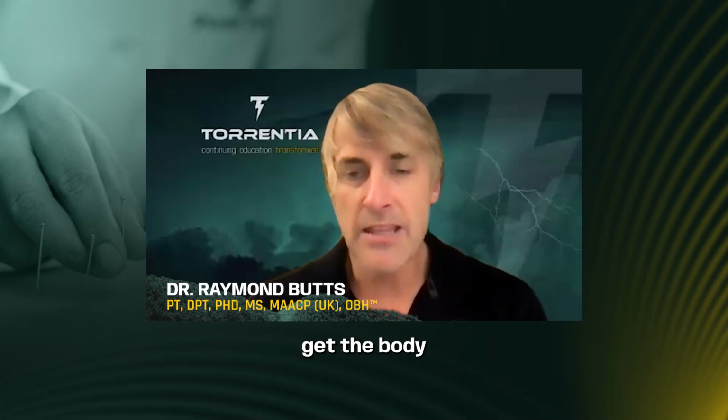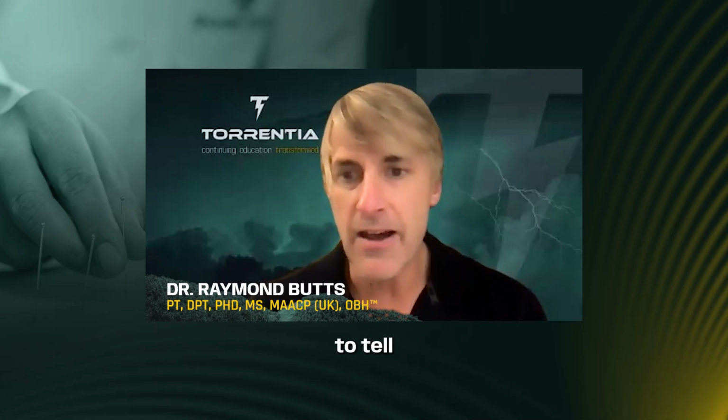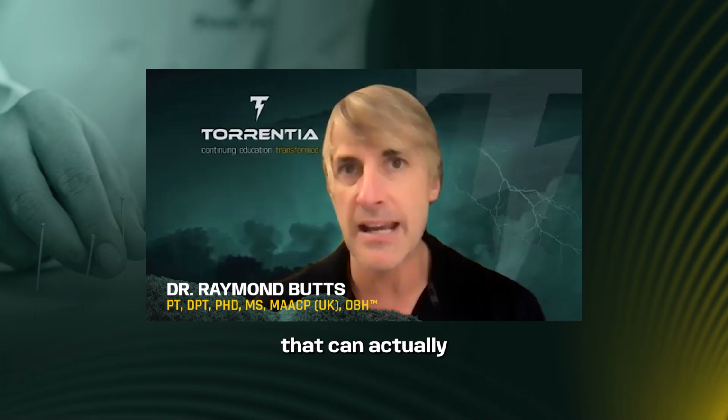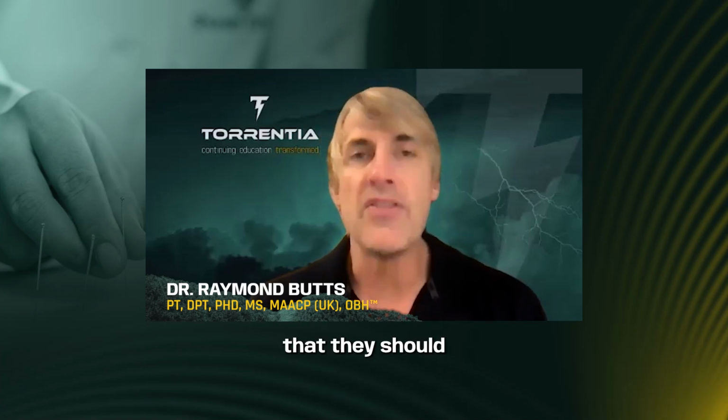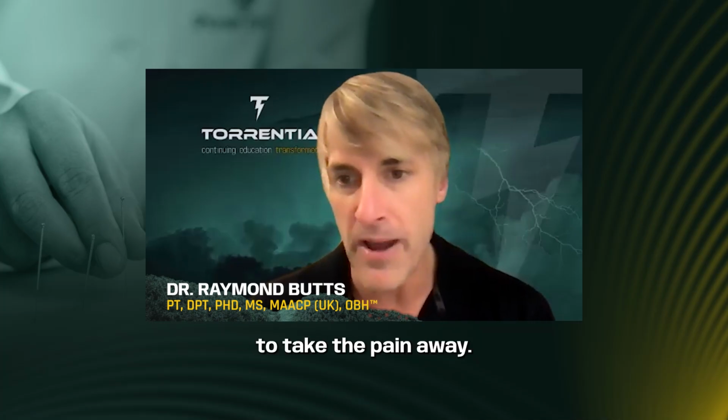Rather, when you needle patients, we get something called endogenous anandamide. You actually get the body to make more endogenous anandamide, which isn't opioids. Rather, it's the instructions to tell the cells of the body, any cells that can actually make opioids, that they should make more opioids and then release them in order to take the pain away.